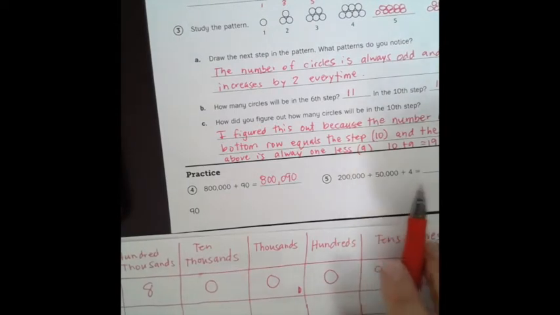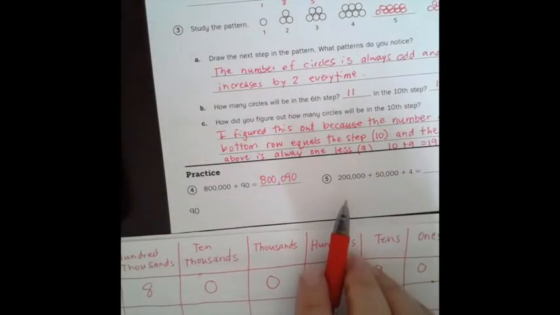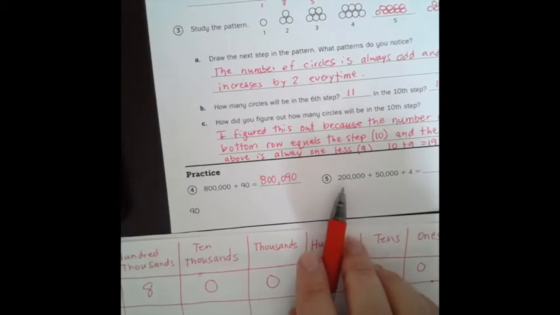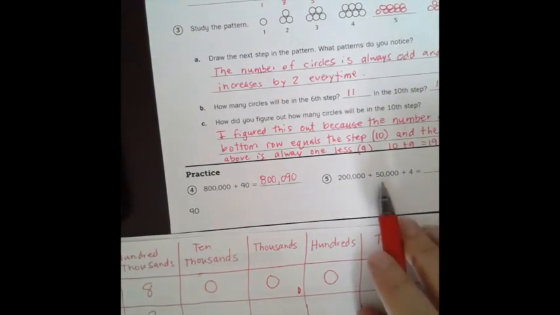So looking at number 5, we have 200,000 plus 50,000 plus 4. So for 200,000, we have a 2 in the 100,000s place. If we're looking at 50,000, that's 10,000s, right? In the 10,000s place. So that means that we need to put a 5 in that place value. There are no thousands, so we're going to need to put a placeholder. There are no hundreds. There are also no tens. However, there are 4 ones, so we need to put our 4 here.